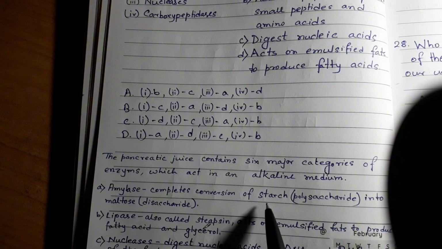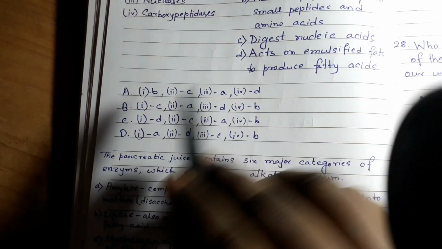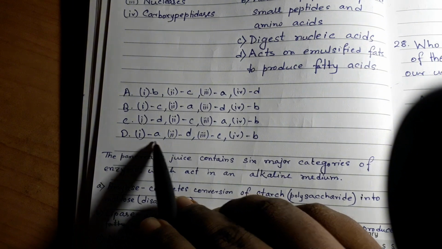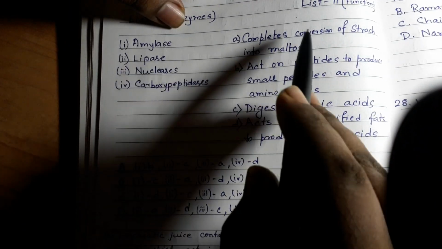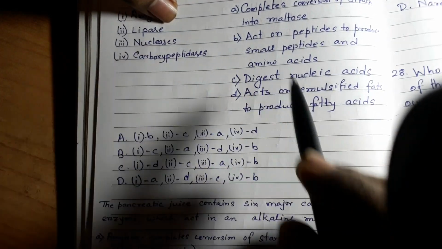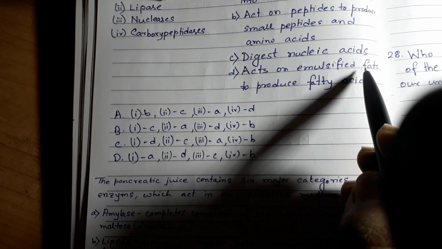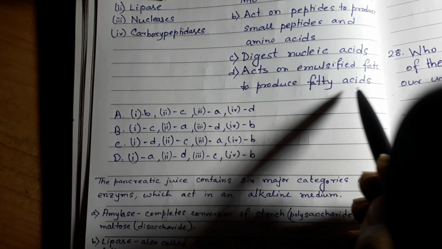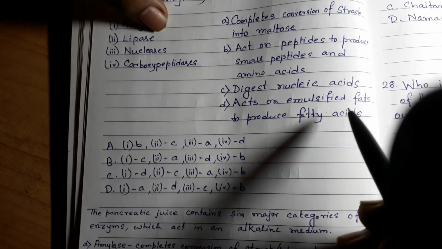Amylase completes the conversion of starch into maltose. This one is right. Amylase which completes the starch, later is the D. Lipase helps to produce fatty acids. Okay, this one is right.